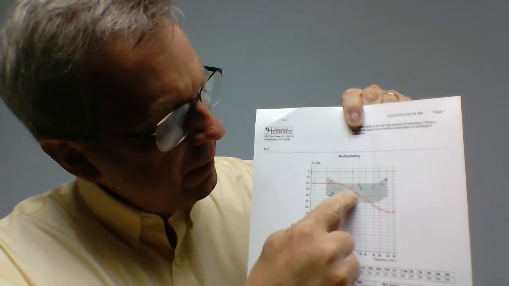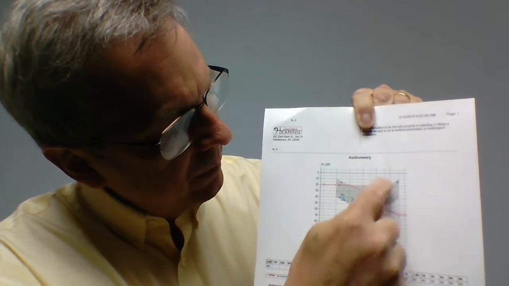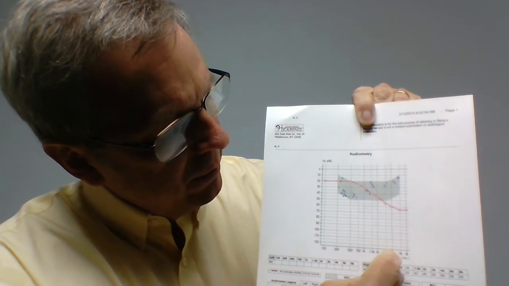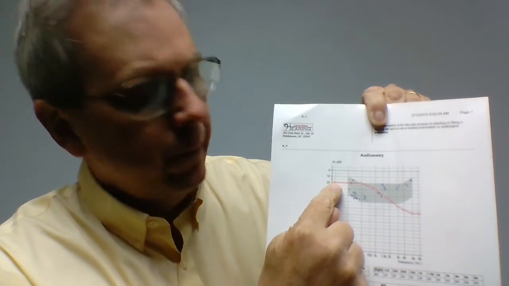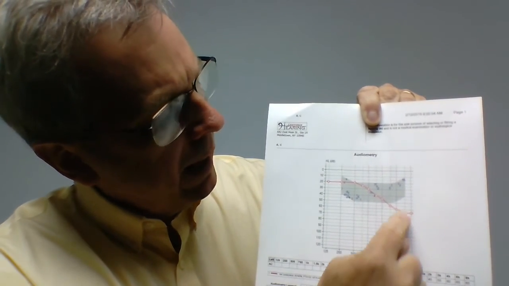As we go across the audiogram, though, this guy has some loss over here in the highs. So the high frequency, where this low tone at 30 decibels, he's able to hear it. The high tone has to be up like 60 decibels for this guy to hear it. Okay, so that's kind of what the audiogram looks like.